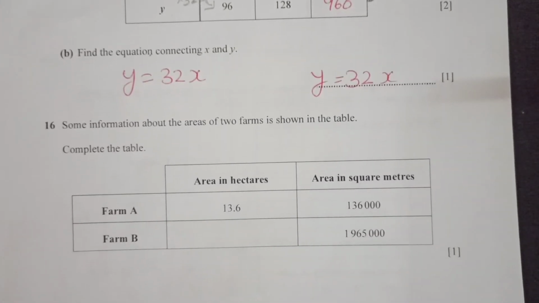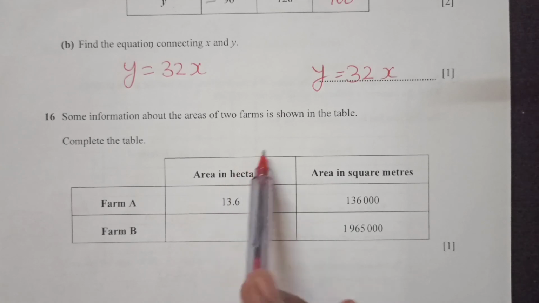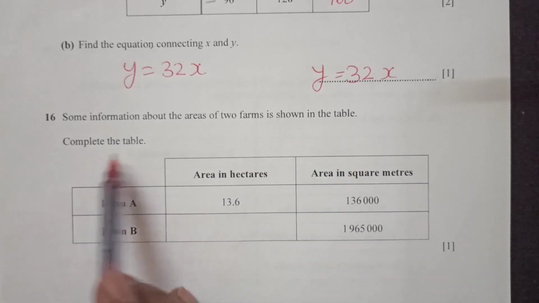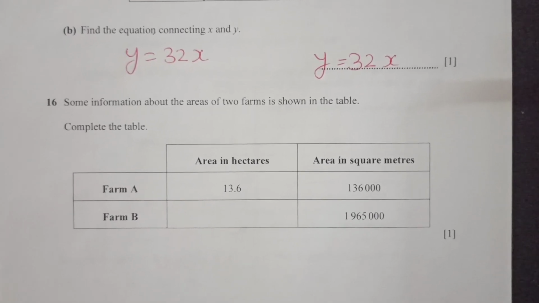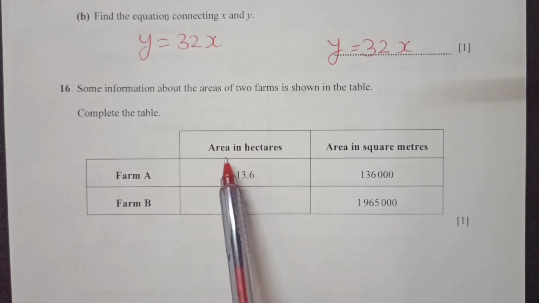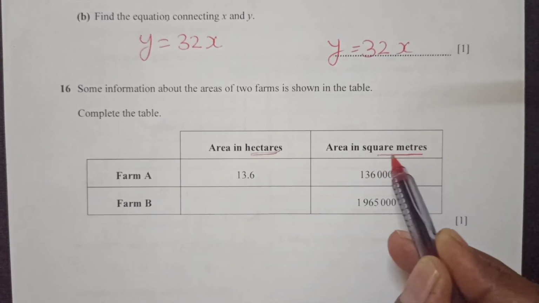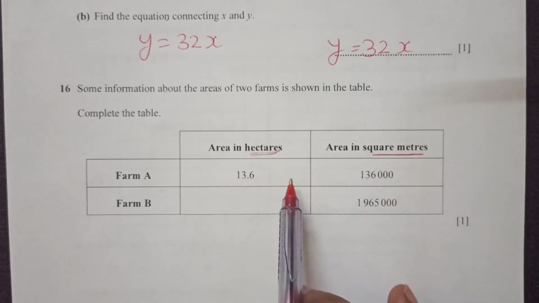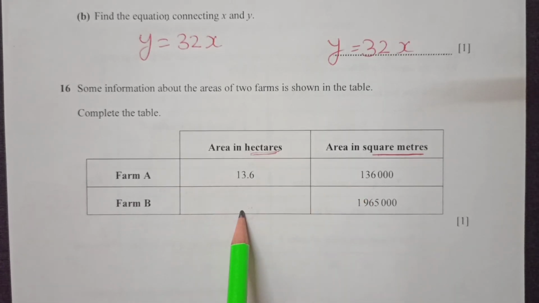Now number 16, some information about the areas of two farms is shown in this table. Complete the table. Look carefully. You see we have farm A, farm B. This area is in hectares and this area is in square meters. So this is just conversion of the unit. We do not have to do actual calculations here. You can see from converting, we have to fill this gap.